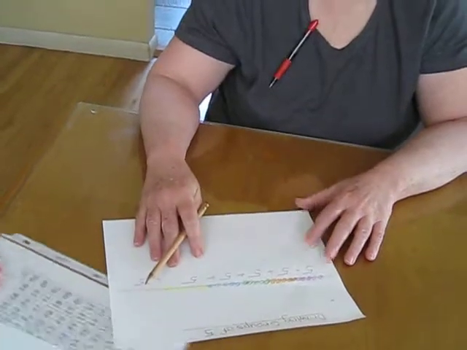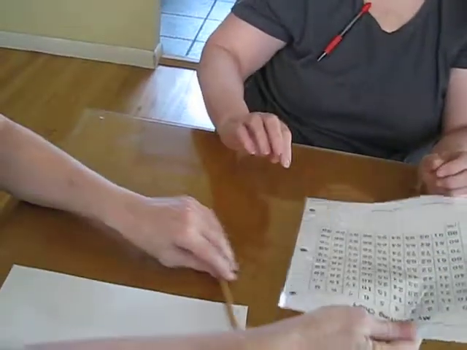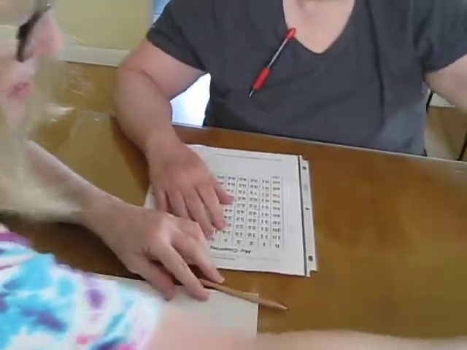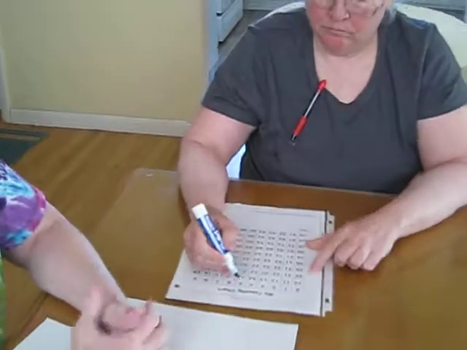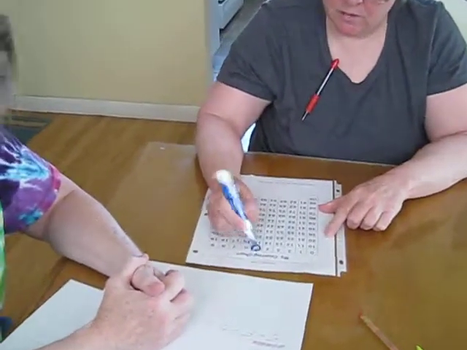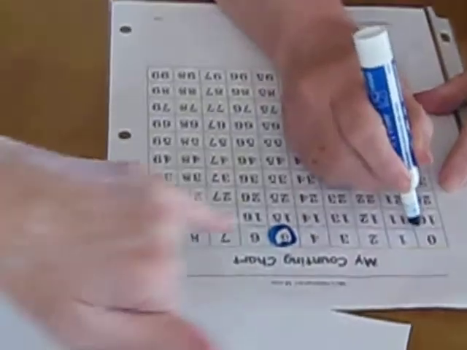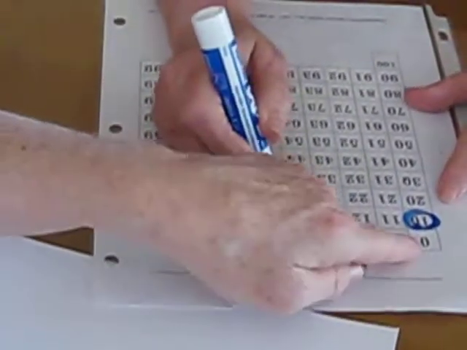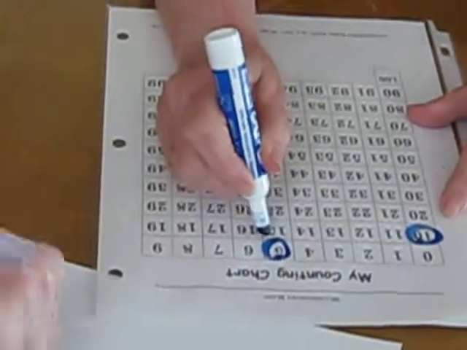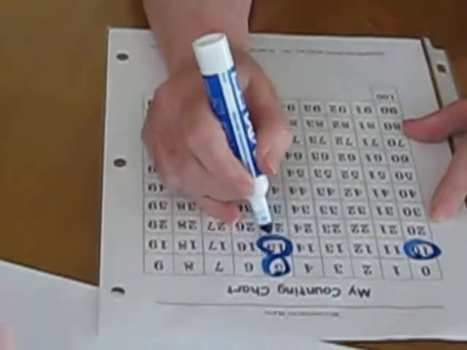Now we're going to use my counting chart, and I would like you to find the number 5 on that chart and circle it. Good. If you take that 5 and add 5, you get a total of 10. Take that 10 and add 5, I have a total of 15. Why don't you do the rest?